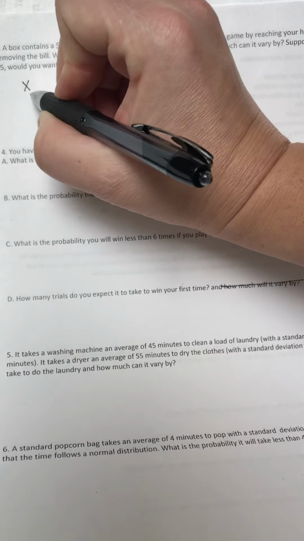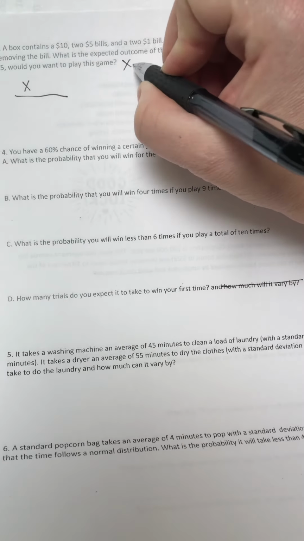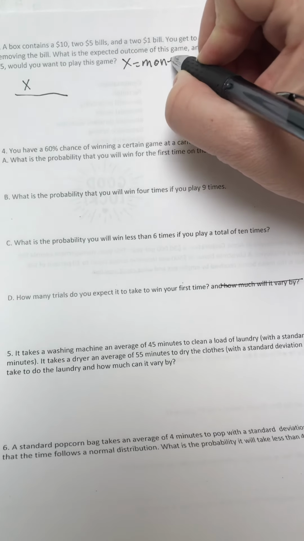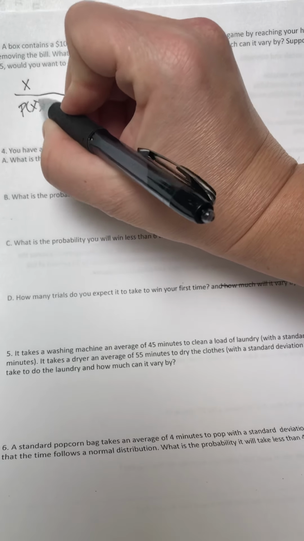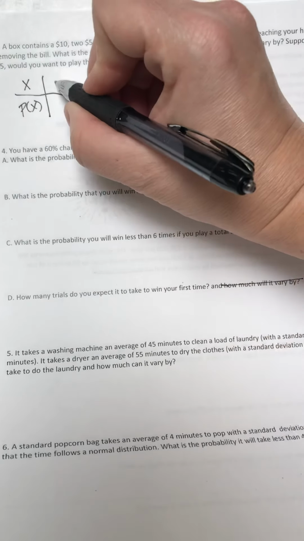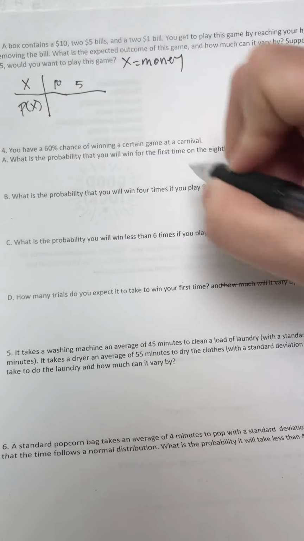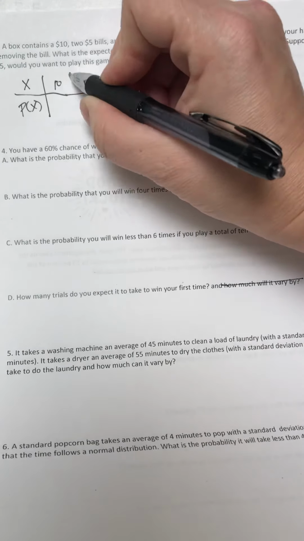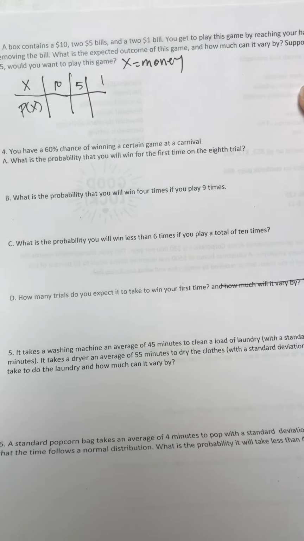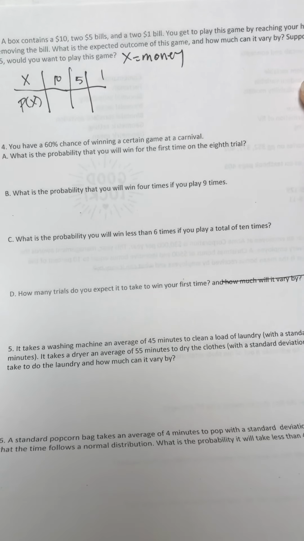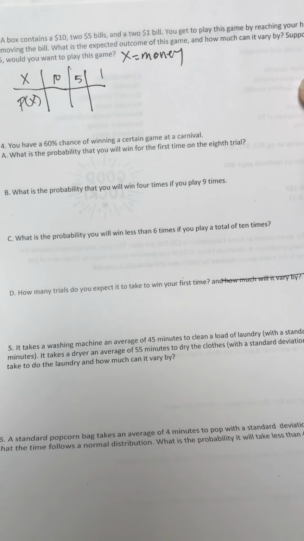All right, so I'm going to make a little table because there's a lot going on here. It's a little confusing. I'm going to let X equal my money. So this is how much money I'm going to make. In this game, I can make $10, I can make $5, and I can make $1. There's 1 $10 bill, 2 $5 bills, and 2 $1 bills. So it sounds like there's 5 bills total.